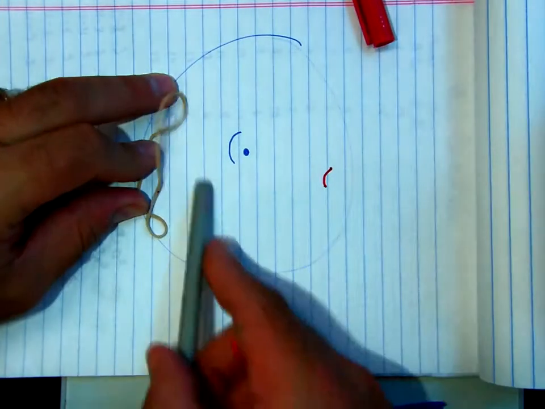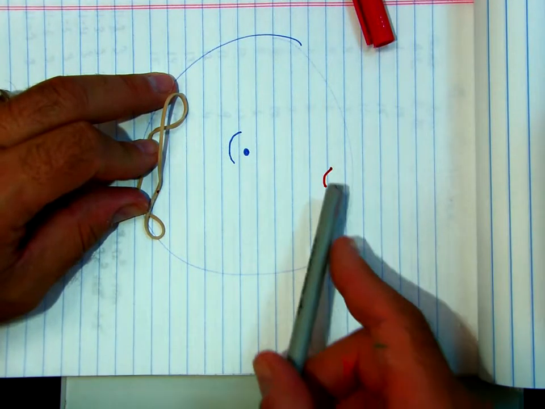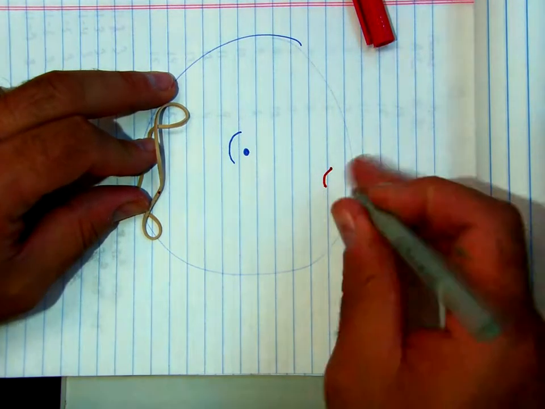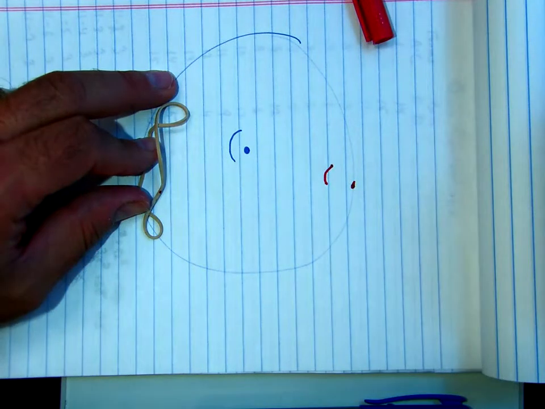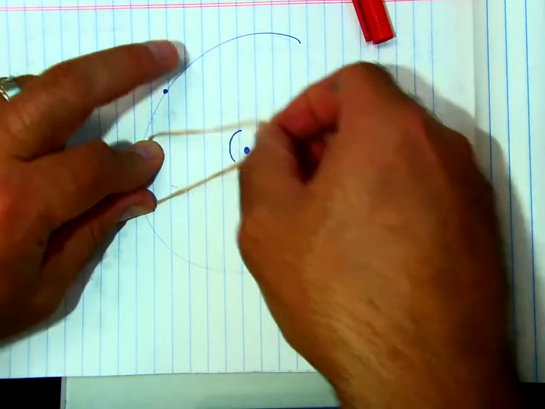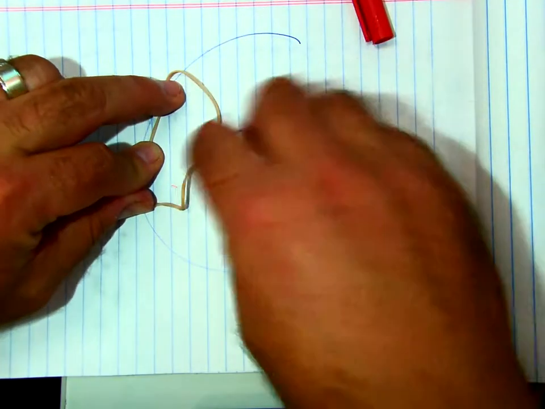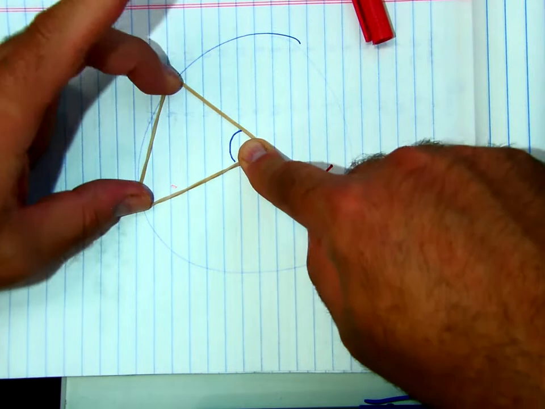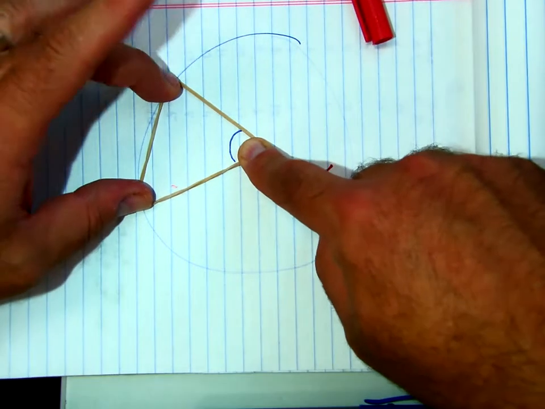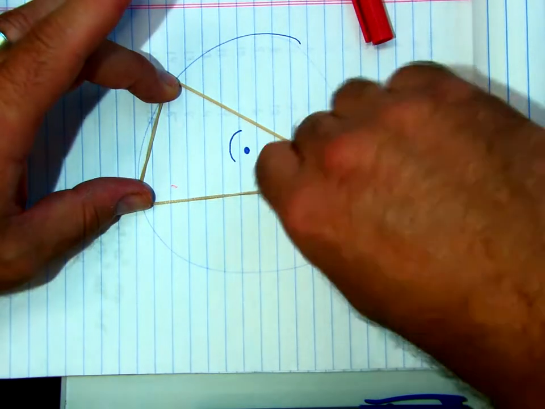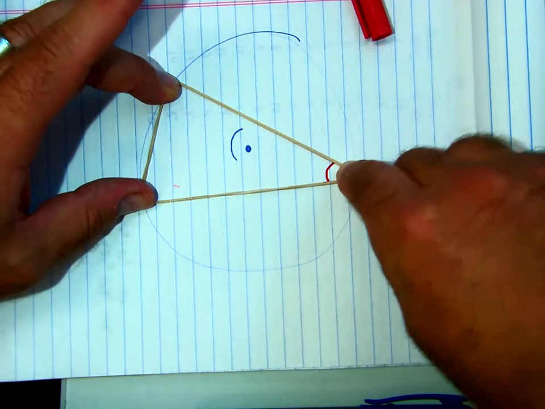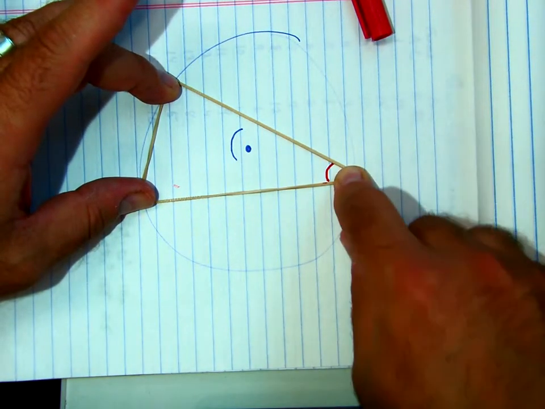Okay, is it bigger or smaller? Hopefully you notice that angle is smaller, right? So the inscribed angle is smaller than the central angle. So here we go. Notice where I'm touching is still the same spot. My two fingers here are touching the same spot. Inscribed angle. Touching the circle. Okay? Now I know that one's smaller.